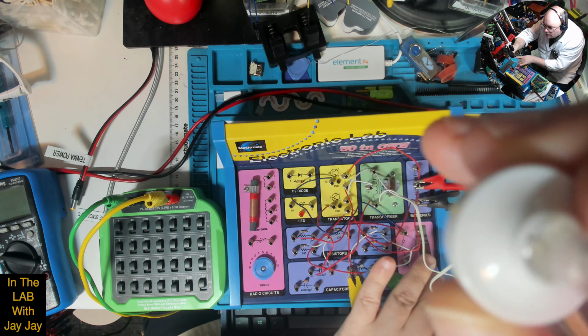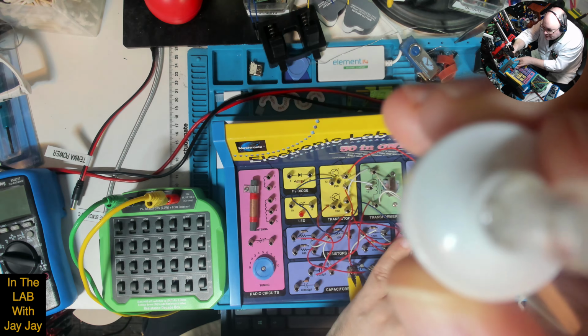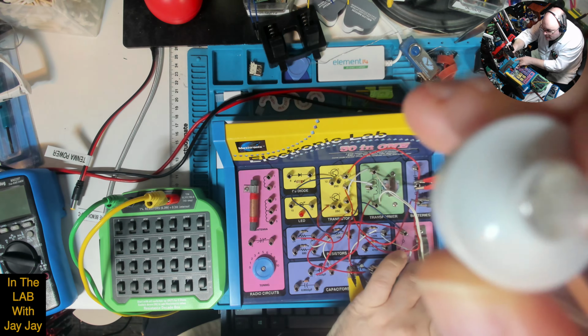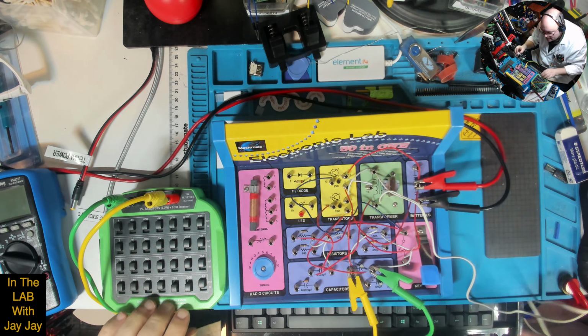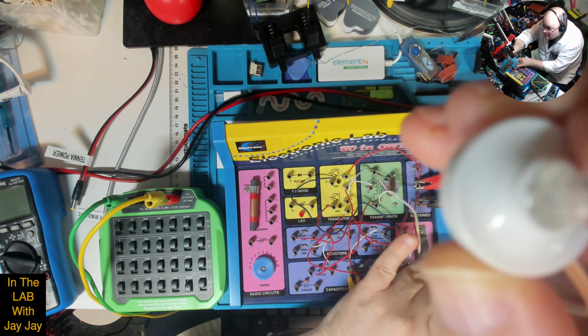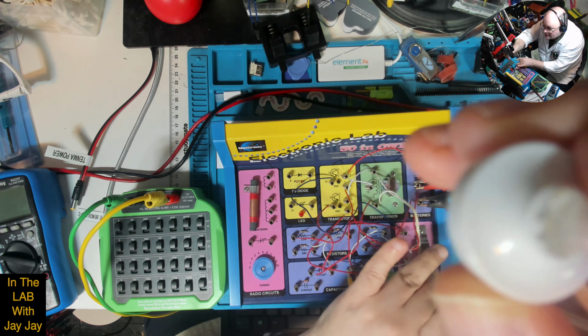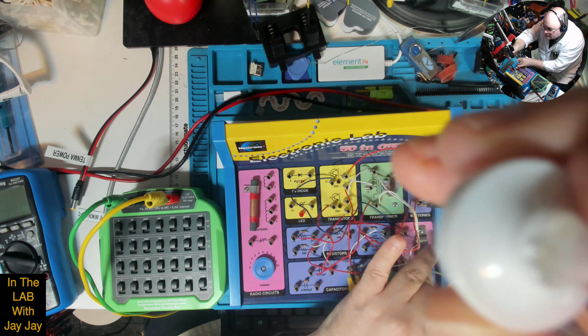It's just you have to hold the key down for quite a while to get enough charge through the system. There you go. So 100k is just about as small as we can go. If we put that down to 100k, oh, there we go. You have to hold the button down for a long time before it goes.